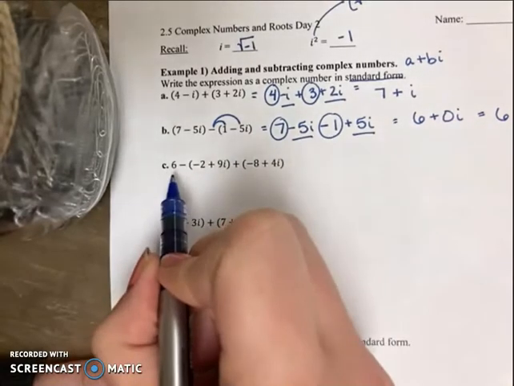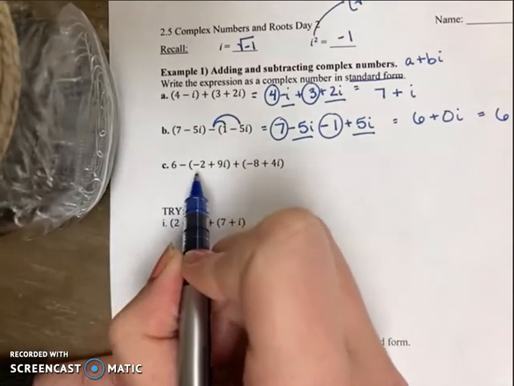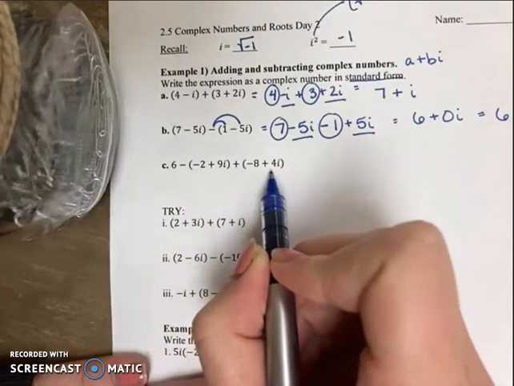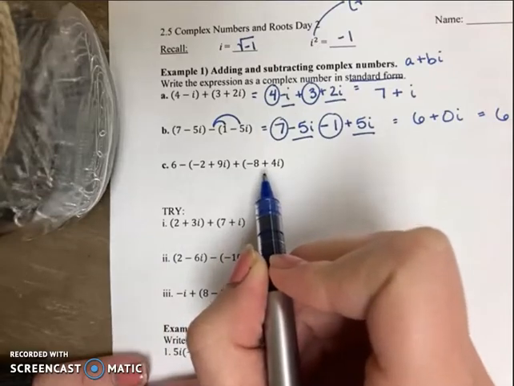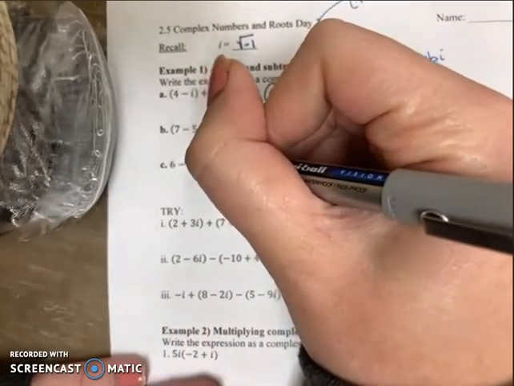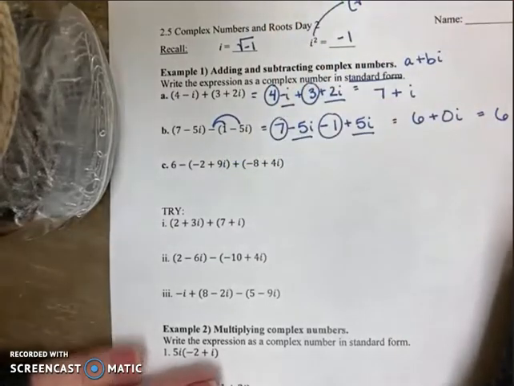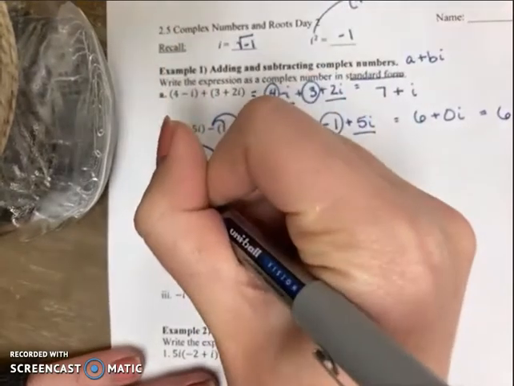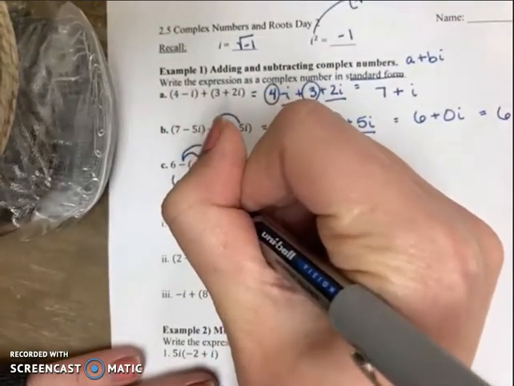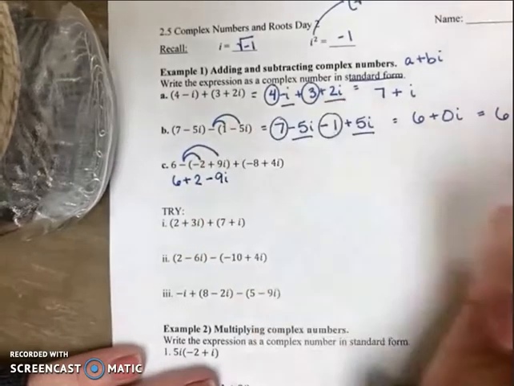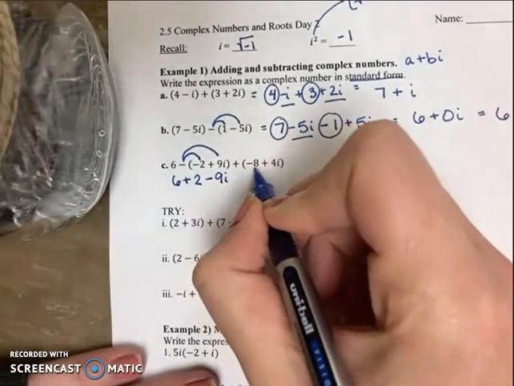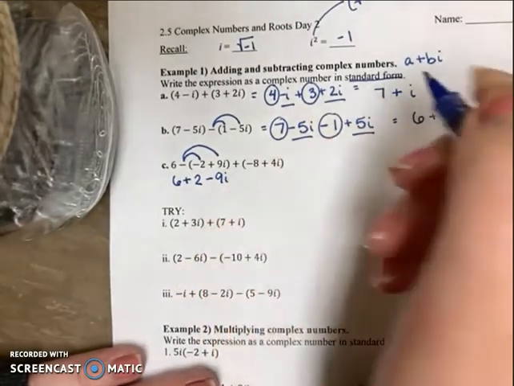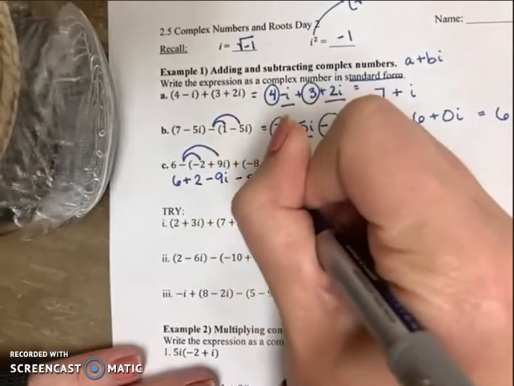Part C, we have 6 minus (-2 plus 9i) plus (-8 plus 4i). So I'm going to go ahead and rewrite this. When I subtract this set of parentheses, I must distribute the negative. So really, this becomes 6 plus 2 minus 9i. And now I am adding a -8 and a +4i. So because this is addition, I could just keep these signs here. So I have -8 and plus 4i.